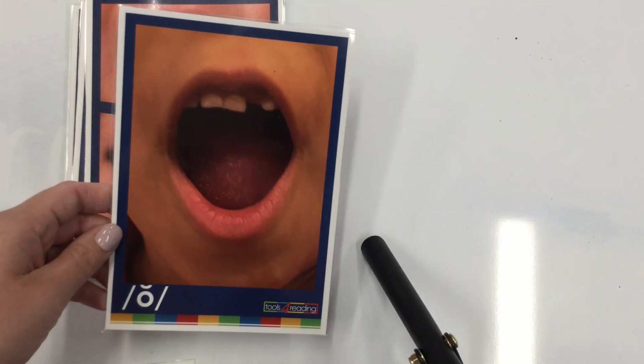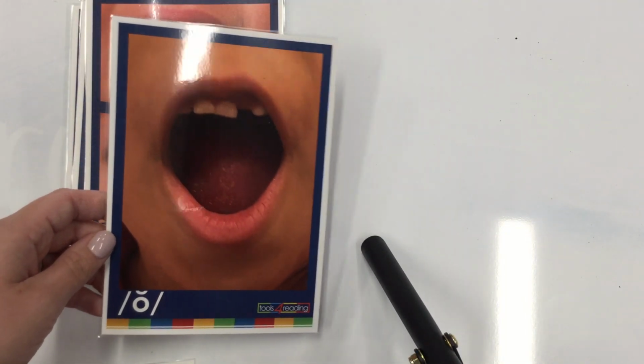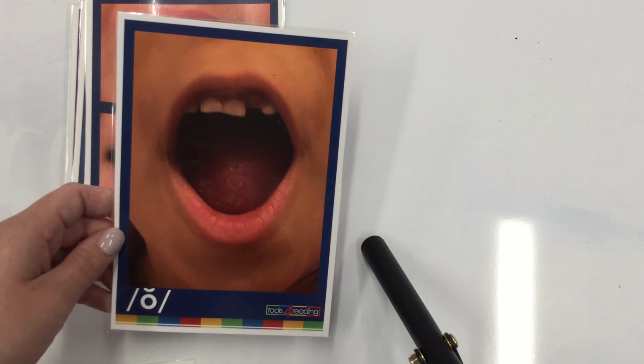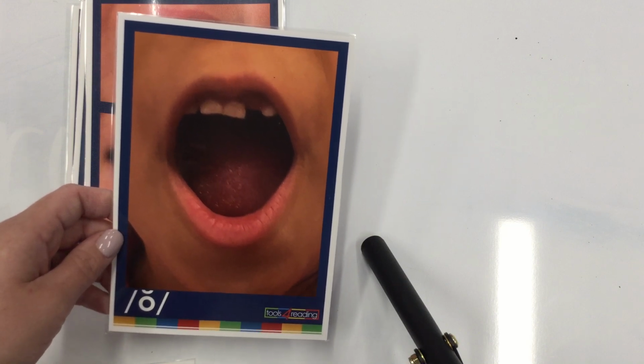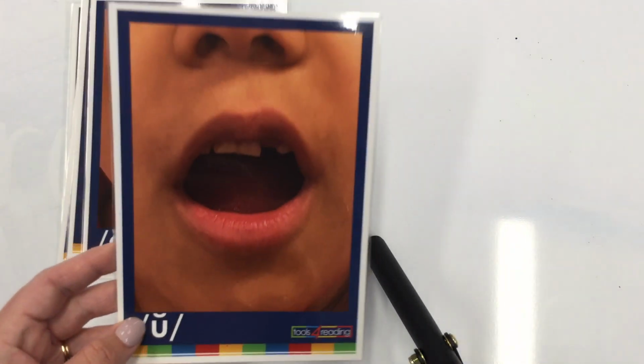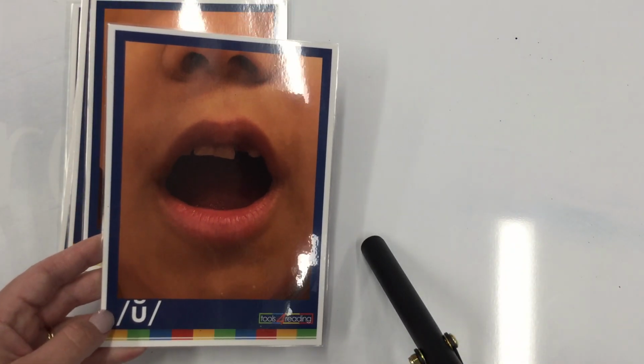O. O is an easy one, remember, because that's the way that our mouth looks like when we go to the doctor and we say ah. And then the next one is U. Short U says uh.